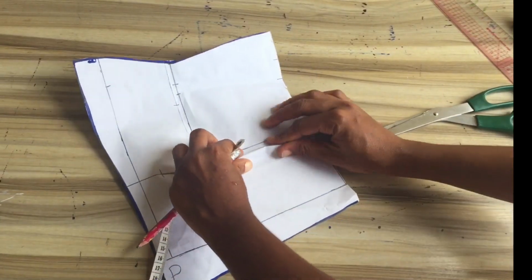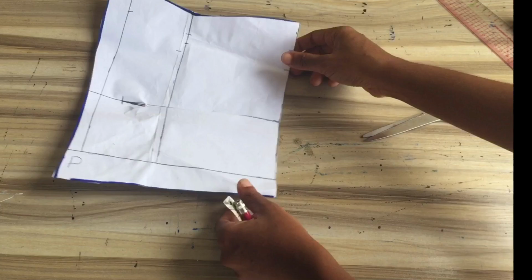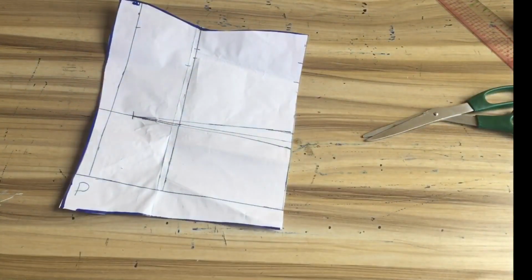After I'm done cutting out my back pattern, this is what I have. Just like I said, you can go ahead and blend it out and cut it as one piece, or just cut out your dart.